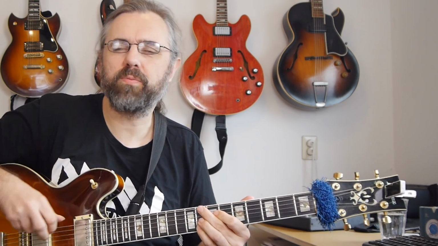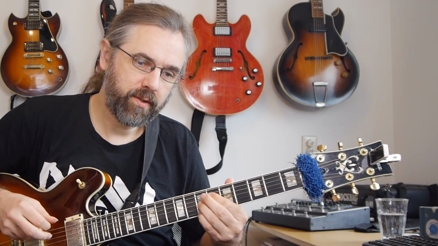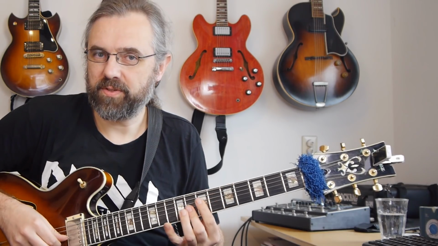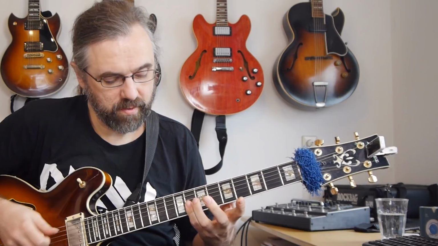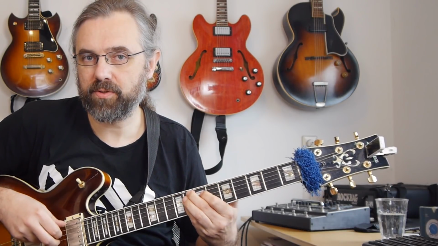I think the trick is probably a little bit, if you find that difficult, you can think of the B diminished as resolving to some sort of C minor on the F7, because if we look at the F7 here, then we have a C minor triad as an upper structure. So those notes will work really well, and you can easily target those with the diminished.